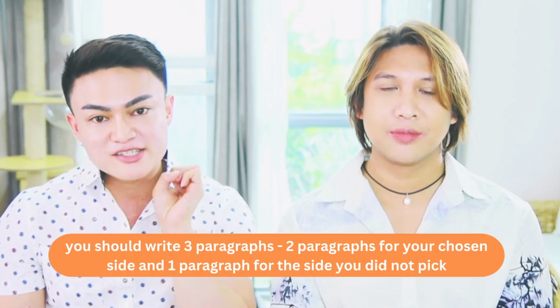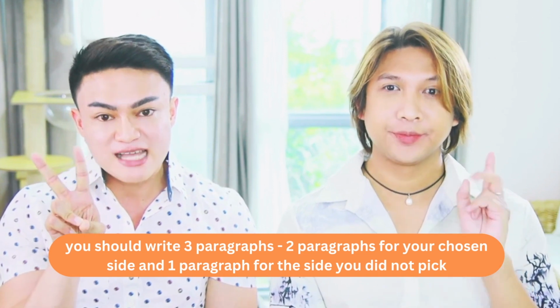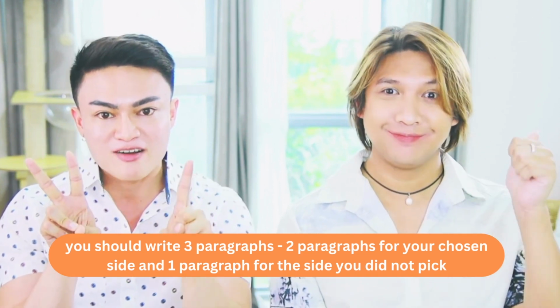Yes. It's hard. To give you an idea, for discuss both views, you might want to allocate one paragraph per view. And then, towards the end, that's when you give your opinion. So you devote an entire paragraph to talk about your opinion. So it could be one paragraph each in the body. However, do the advantages outweigh the disadvantages? More often than not, you must write 3 paragraphs. But why 3 paragraphs? 2 paragraphs for the side that you have chosen and 1 paragraph for the side that you did not pick.